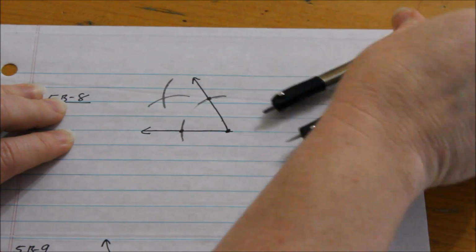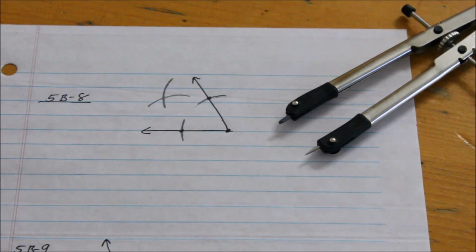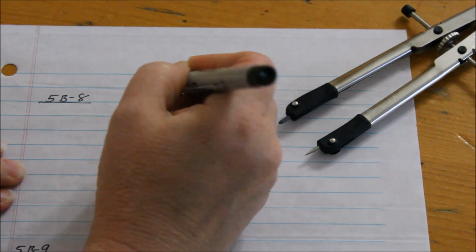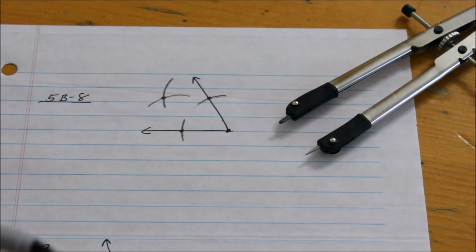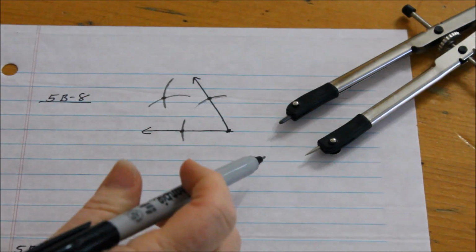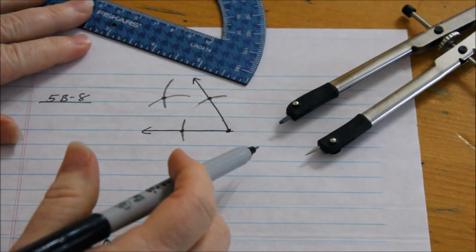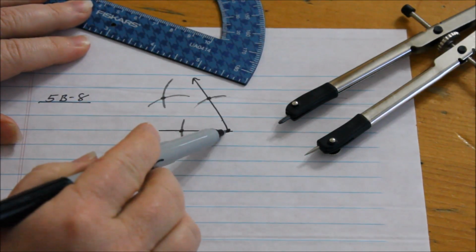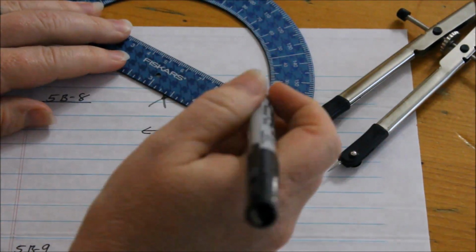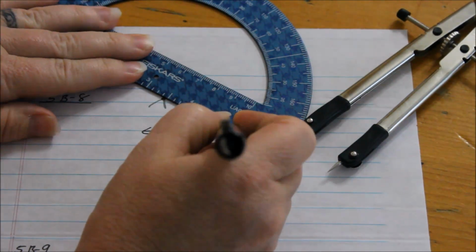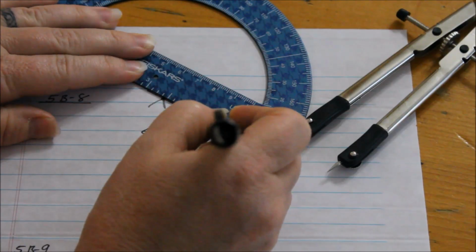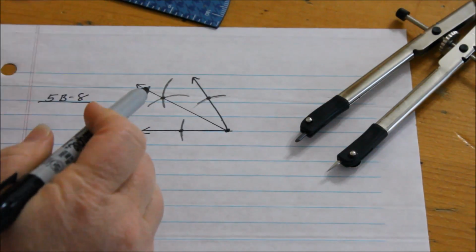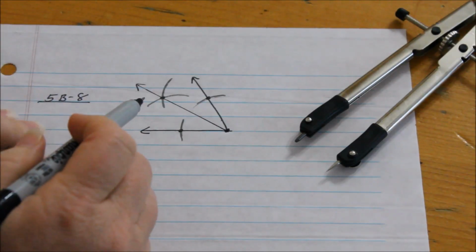Once you've done that, these two arcs that have intersected, their intersection creates another point. So you have that point and your vertex. It only takes 2 points to make a line. So you have the point of intersection of these two arcs out here plus the point of your vertex to draw a line. And we're actually going to draw a ray. That's a ray. And this ray has now become the bisector of this angle.